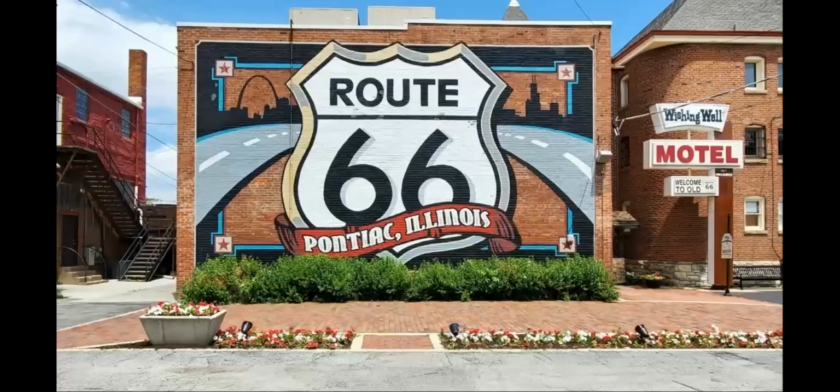So let me go ahead and switch on my presentation here. And with the Route 66 Museum, you've probably seen this mural. This is probably one of the most famous mural photos that everybody gets their car taken in front of. I was involved with this and one of the projects that we had in the back end of the Route 66 Museum. Pontiac, Illinois is a very small town, about 12,000 people.